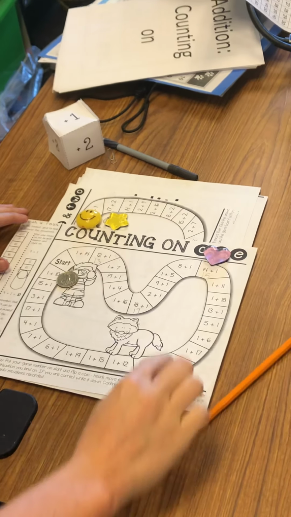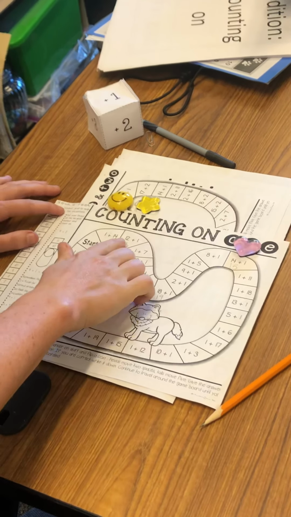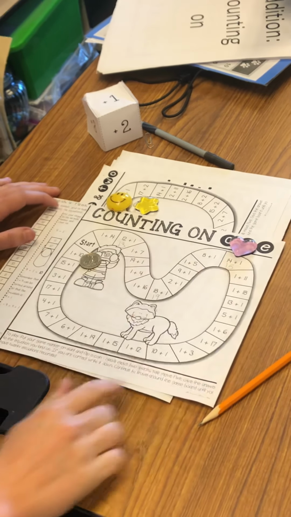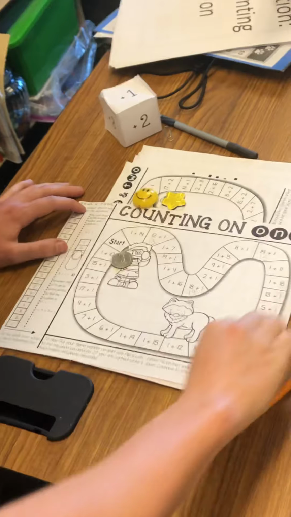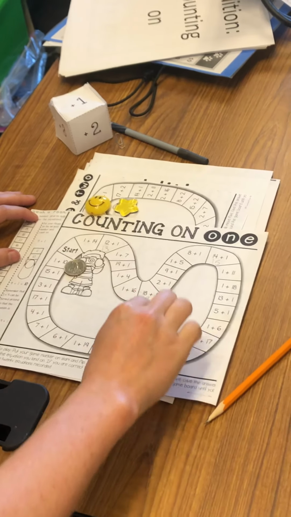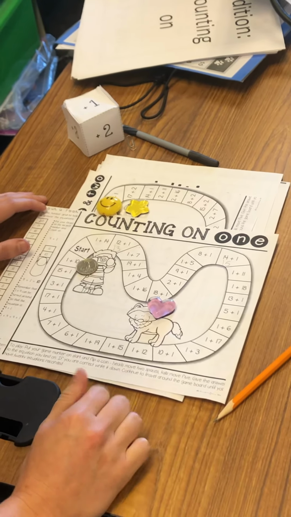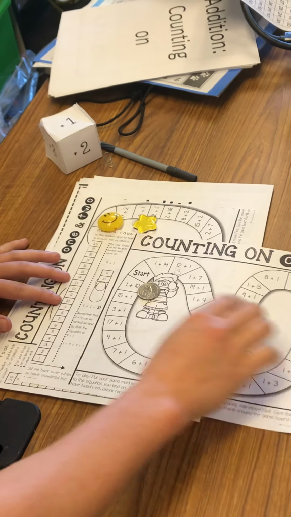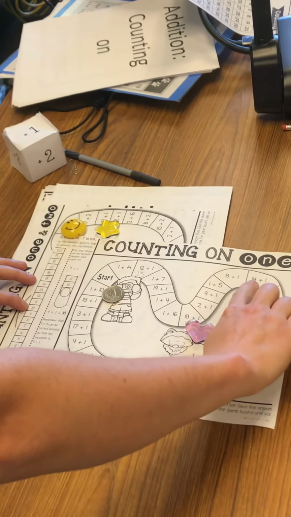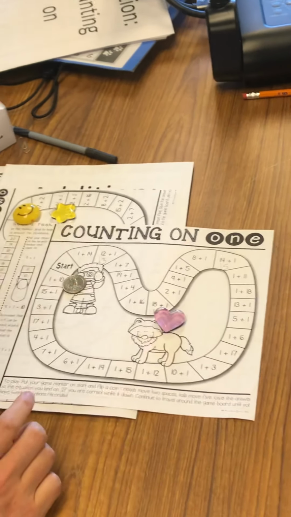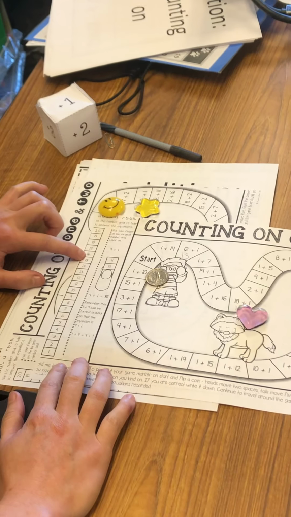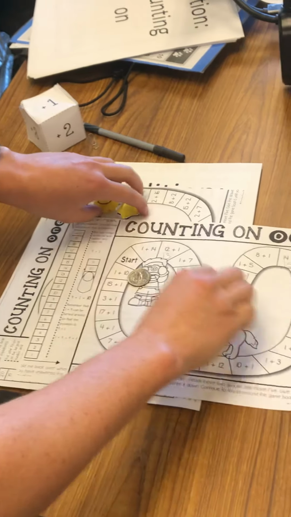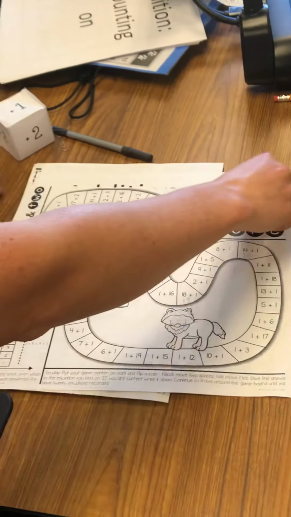Now, once you have answered 20, so I've answered 1, 2, 3. Once you've gone around, so once you get past start, you'll continue going until you've answered 20. And once you've answered 20, you can stop. Now, something you can see over here, if I was trying to answer this 14 plus 1, you can also go right here and just add 1 more on here. So it's up to you how you want to do it. I typically like to stick it in my head.